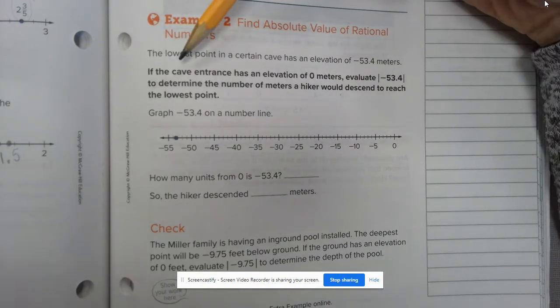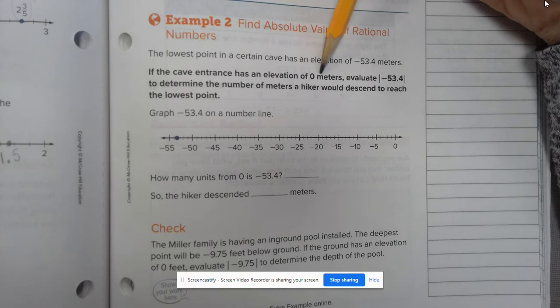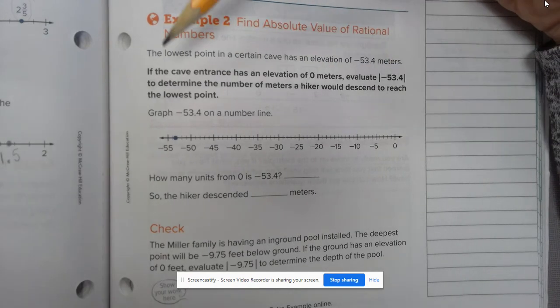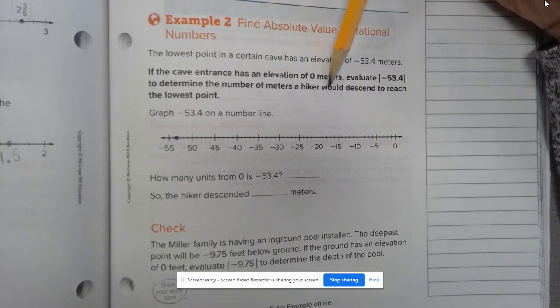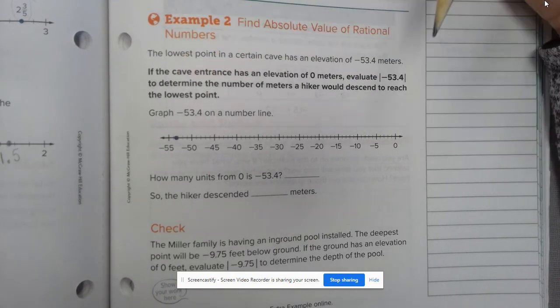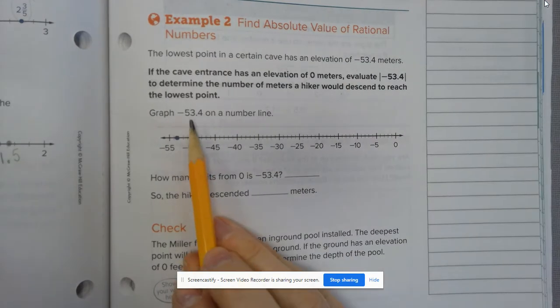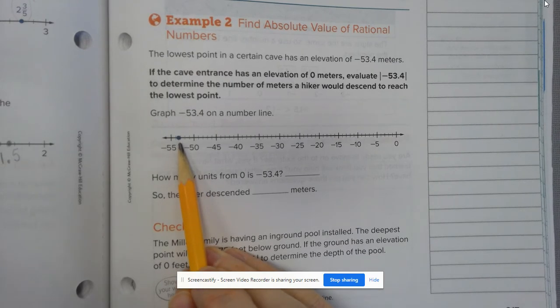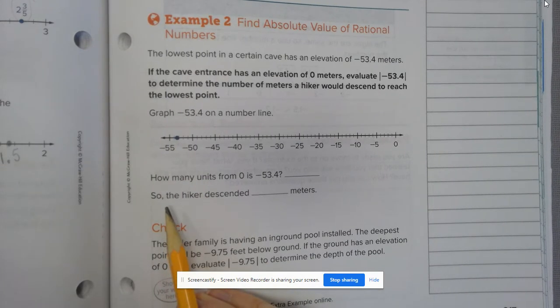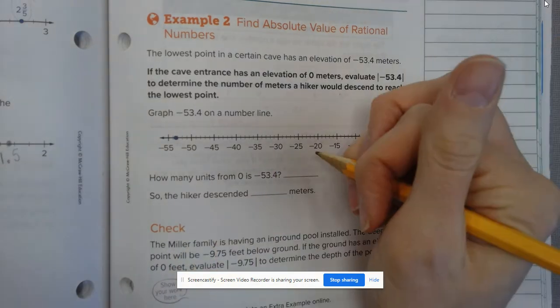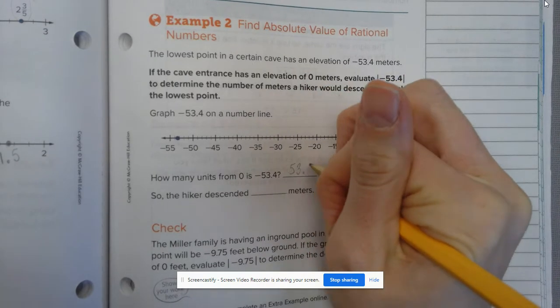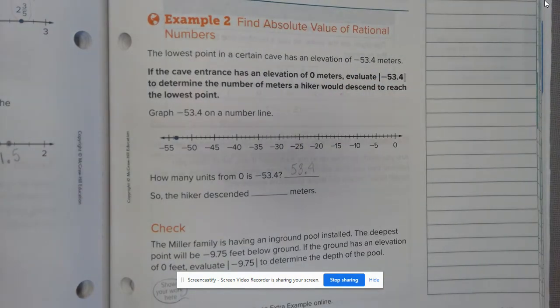If the cave entrance has an elevation of 0 meters, evaluate the absolute value of 53 4/10 to determine the number of meters a hiker would descend to reach the lowest point. Okay, so it says graph -53 4/10 on the number line, and they already did that for us. How many units from 0 is -53 4/10? So they're basically asking us how far away is that from 0 on the number line, and it's 53 4/10. So the hiker descended 53 4/10 meters.